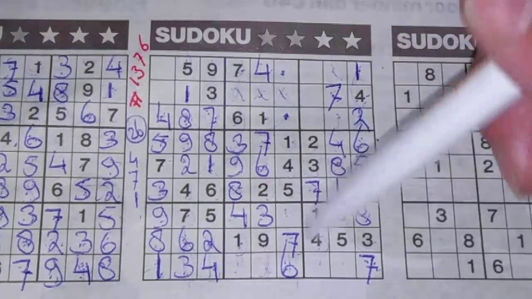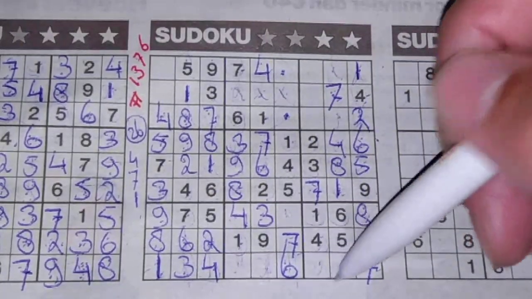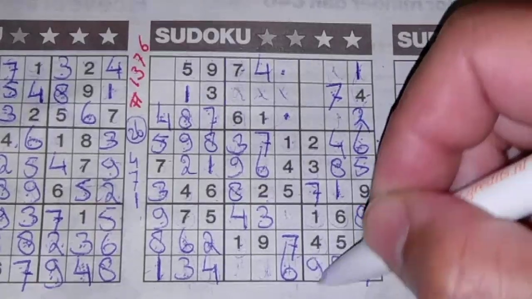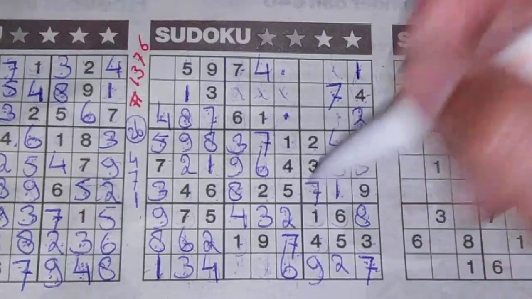Two numbers left in this big square for the numbers 2 and 9. We see here 2, no 2 there. 2 should be here, and the 9 goes there. One number left in this row for the number 2.